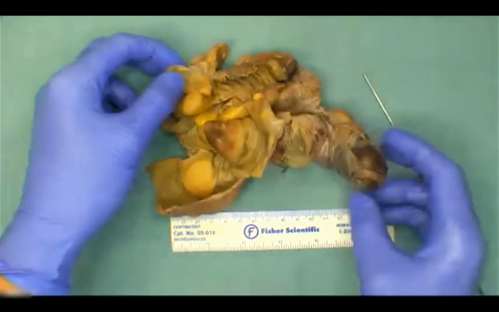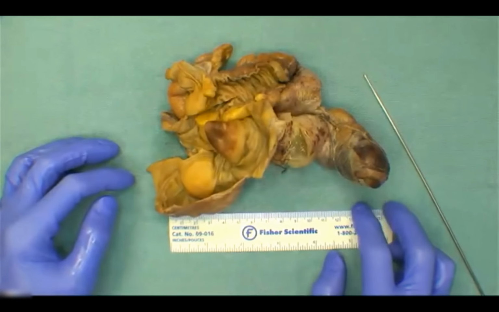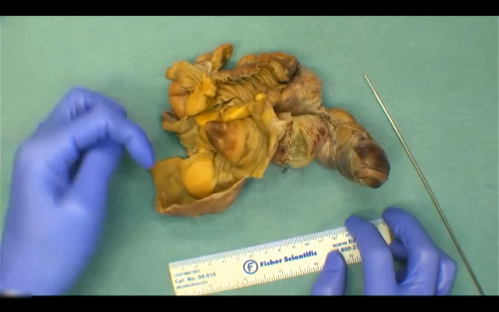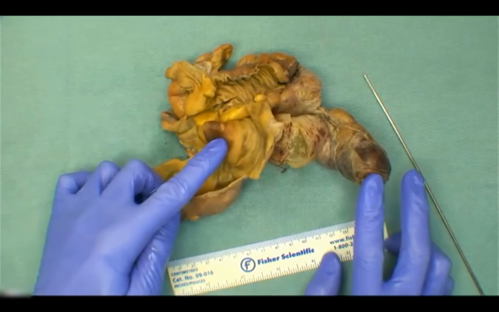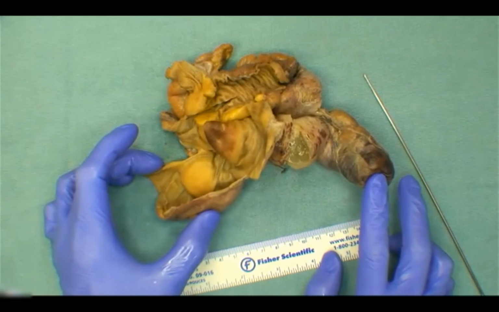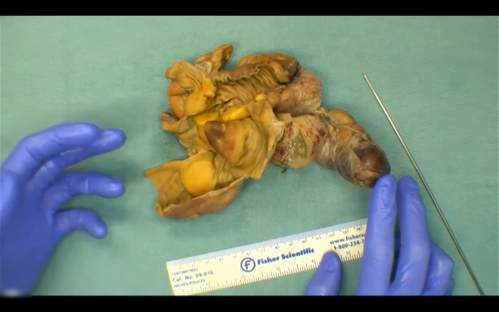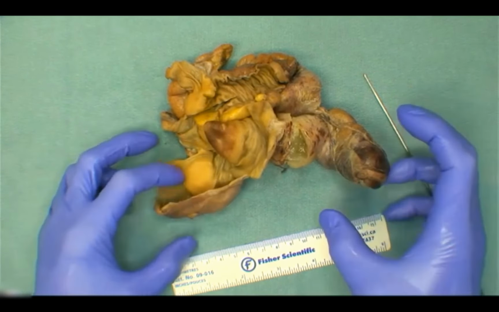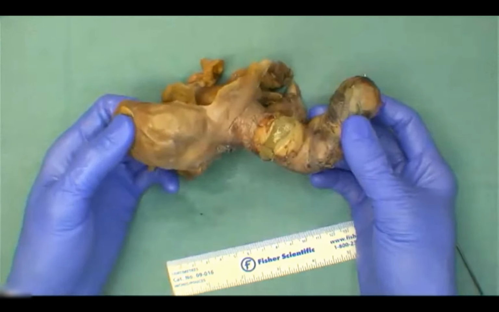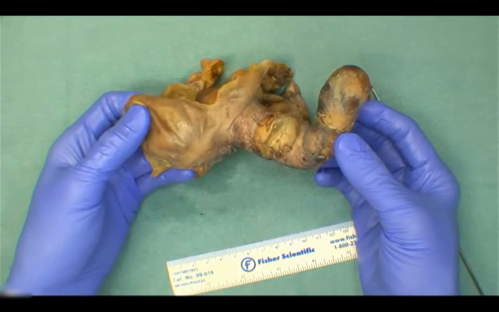When it comes to the actual grossing, we're going to measure the individual components of our specimen. So the ileum, the ileocecal valve, and we'll give a length and diameter of our appendix, and then also of our cecum. The first thing to do in the gross is evaluate the serosal surfaces and the adhesions noted along the appendix, making note that it was intact, that there weren't any defects.